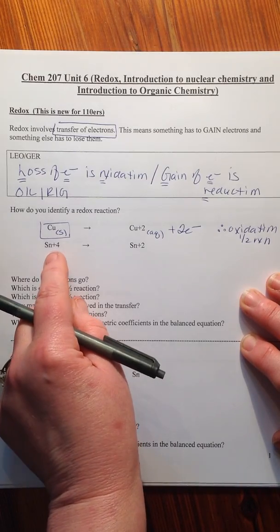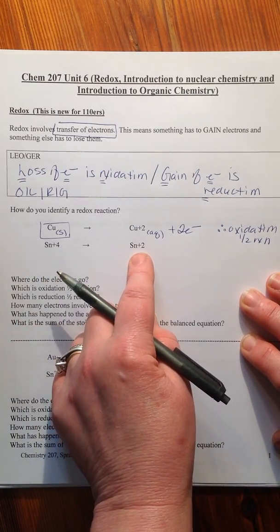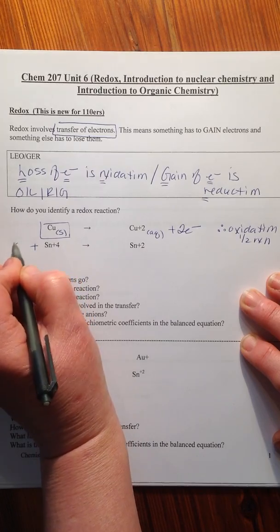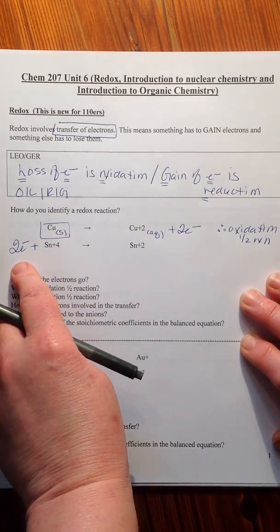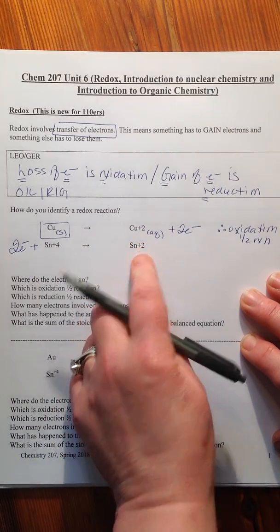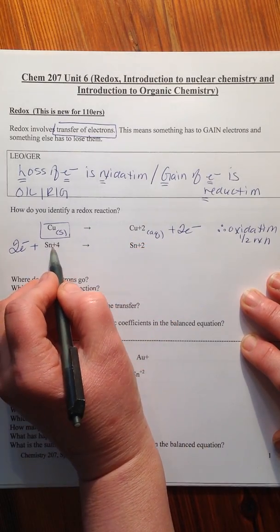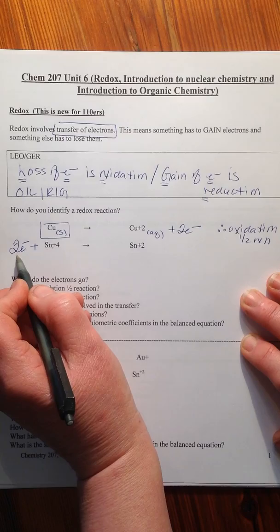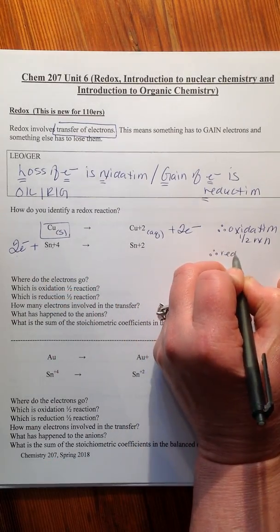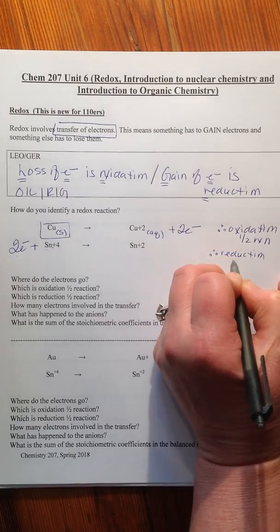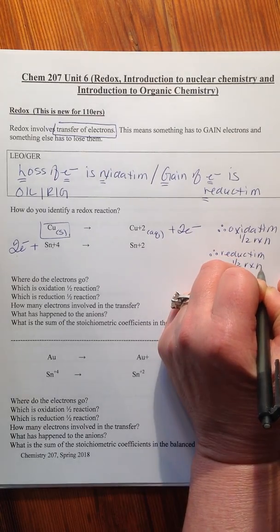Now, if we're going to lose these 2 electrons, they have to be gained somewhere else. So, for example, if we go from tin 4 to tin 2, those 2 electrons have to be gained. 4 pluses and 2 minuses equals +2, and therefore tin 4 has gained these 2 electrons, and therefore it is reduced. Or we could say this is the reduction half reaction.